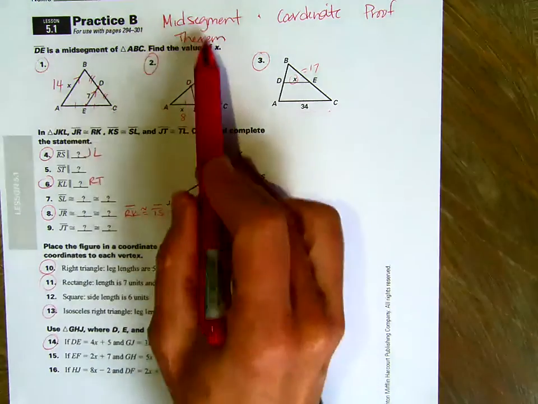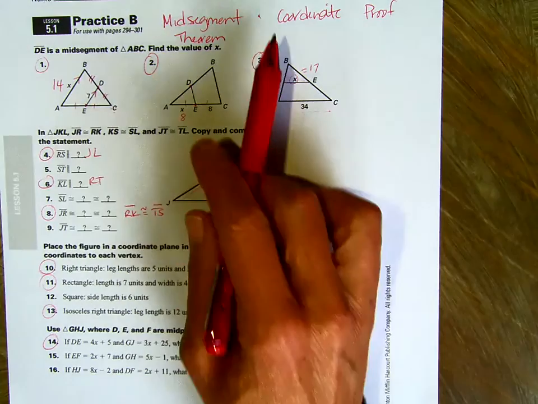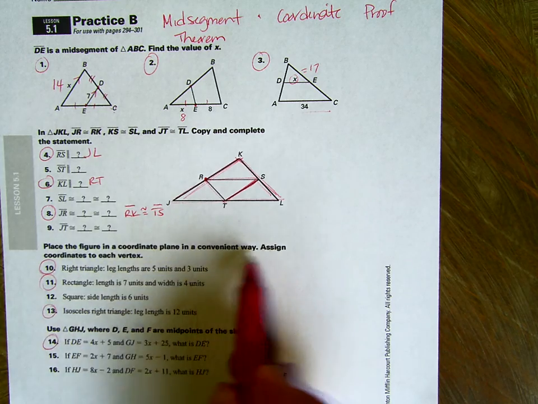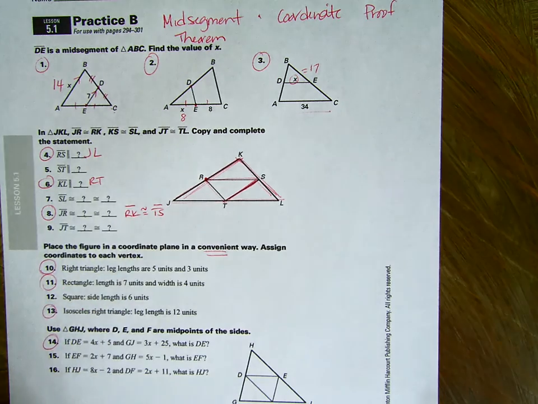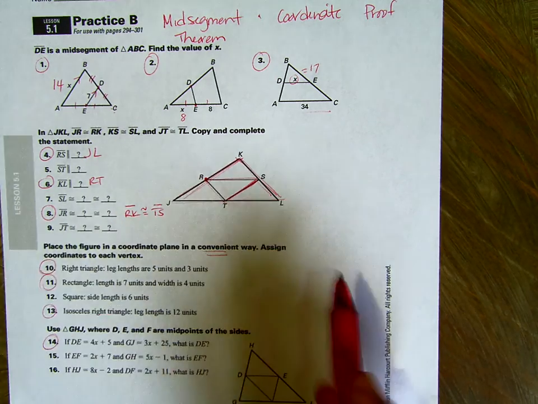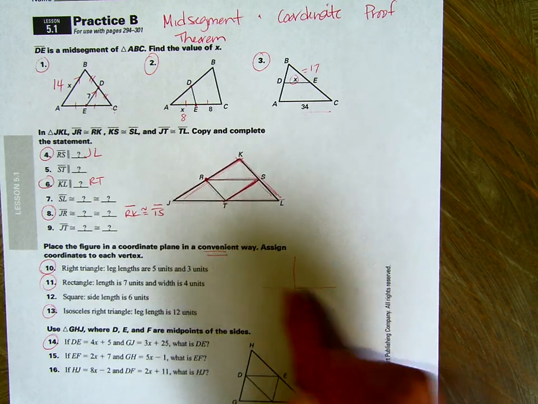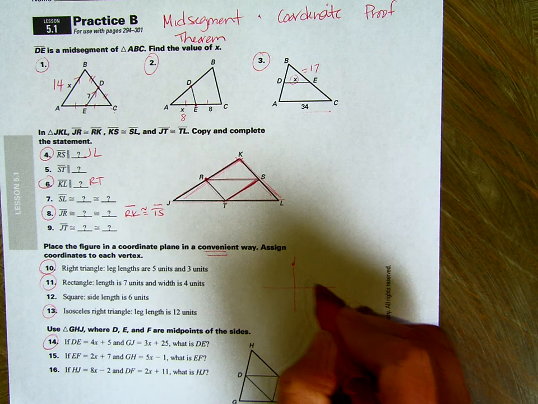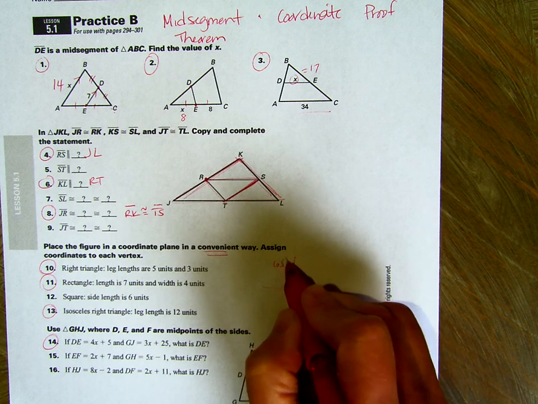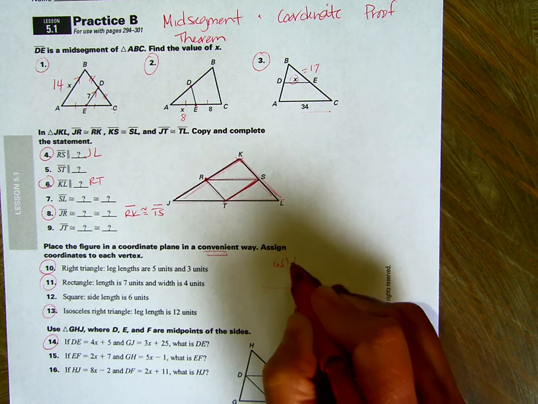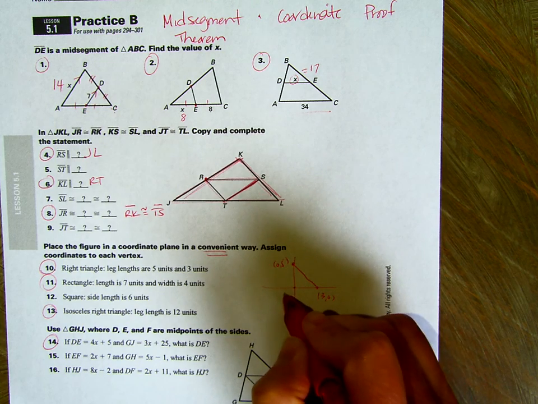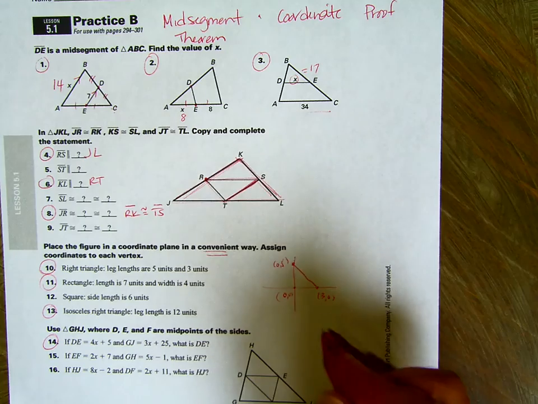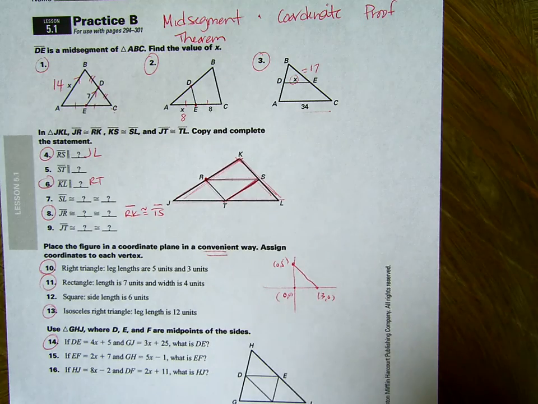The other part of the mid-segment theorem section is coordinate proof. Place the figure in a coordinate plane in a convenient way. Assign coordinates. So if I have a right triangle whose lengths are 5 and 3, well, I would just put this could be 0, 5, and that could be 3, 0, and this is 0, 0. That's convenient and it makes sense. This could be 5, 0, and that could be 0, 3.